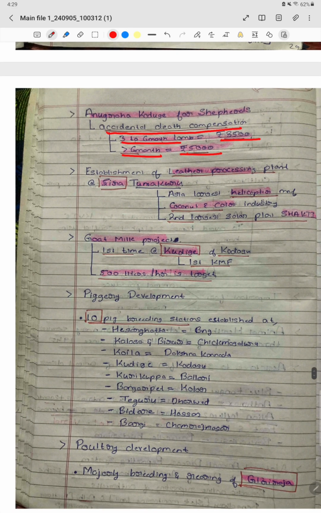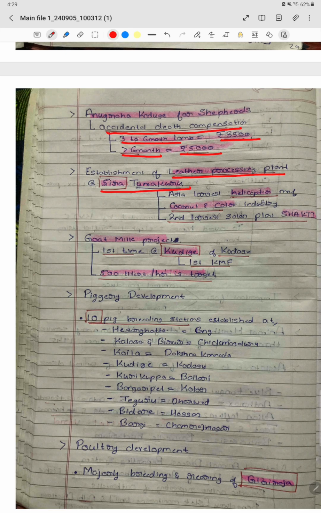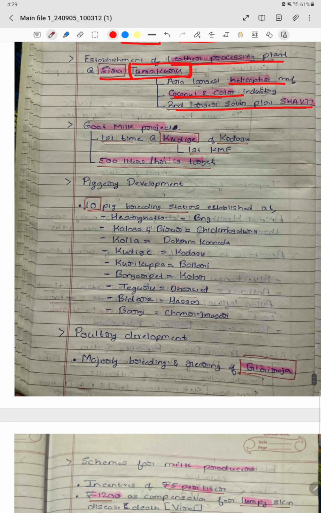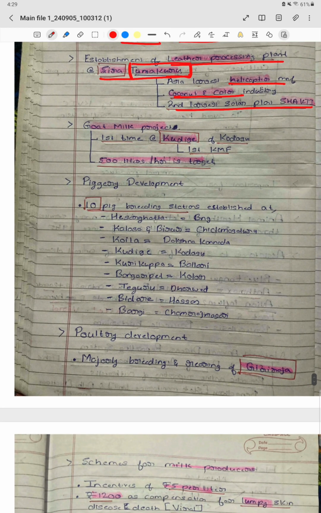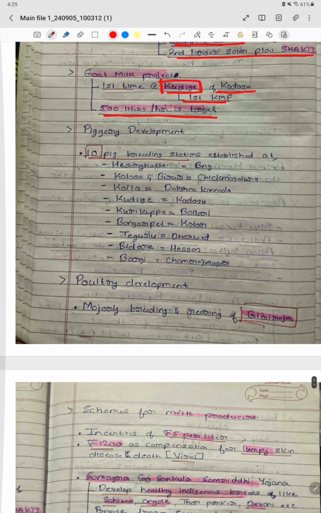Then there is the establishment of a leather processing plant in Sira in Tumkuru. Tumkuru is also known for other things, for example, a helicopter manufacturing unit, the coconut and coir industry, and the second largest solar plant, named Shakti. Then we have the goat milk project, which has been established for the first time in Kudgi, by KMF, and that Kudgi is in Kodagu. The target is around 500 liters per hour.